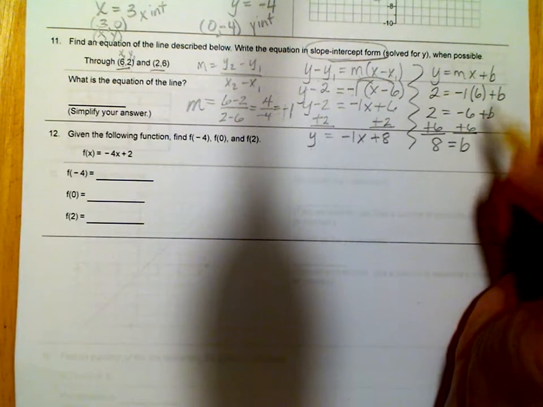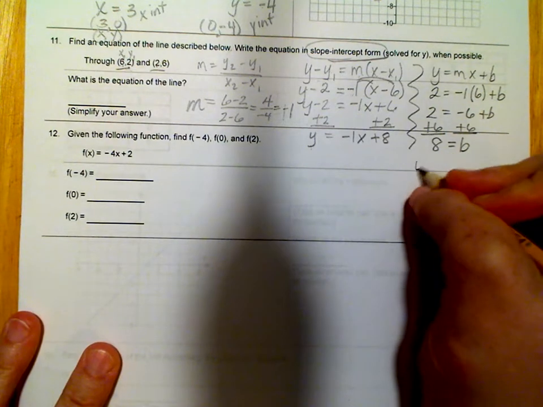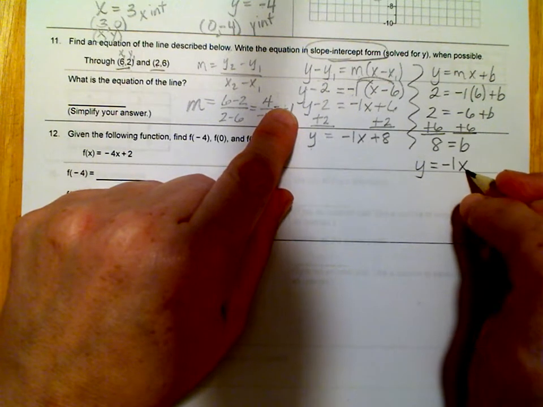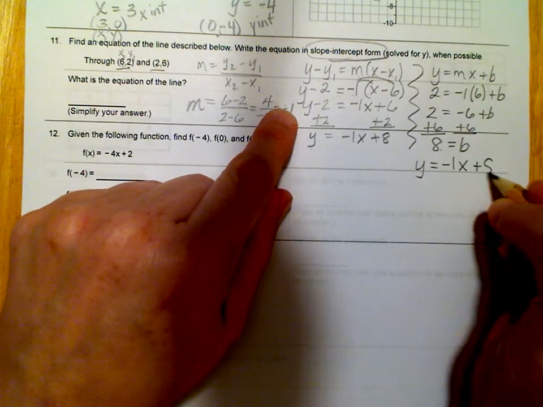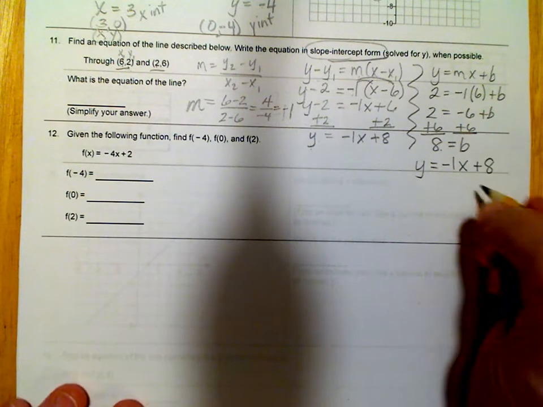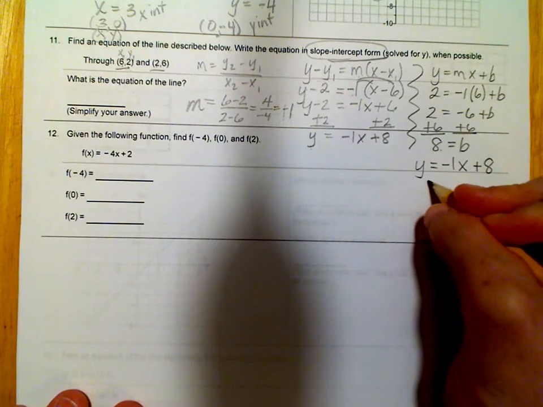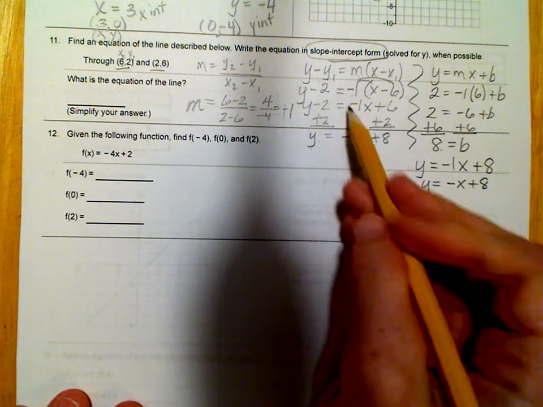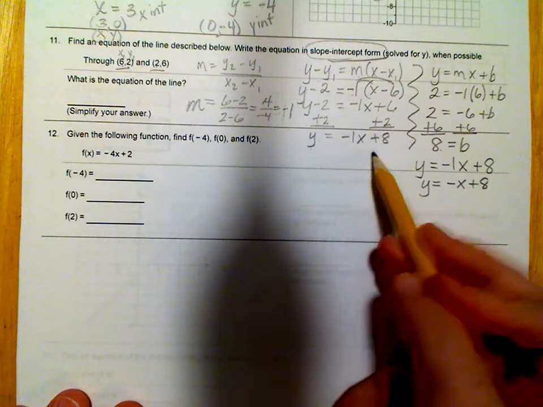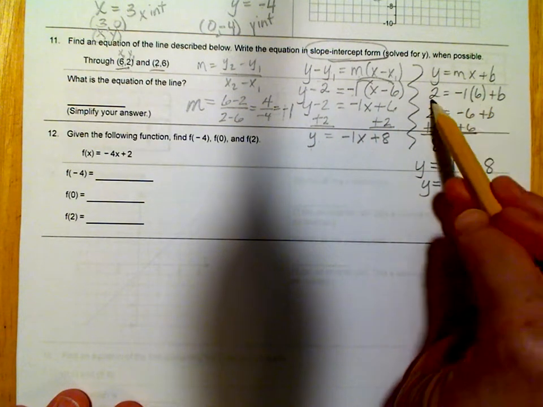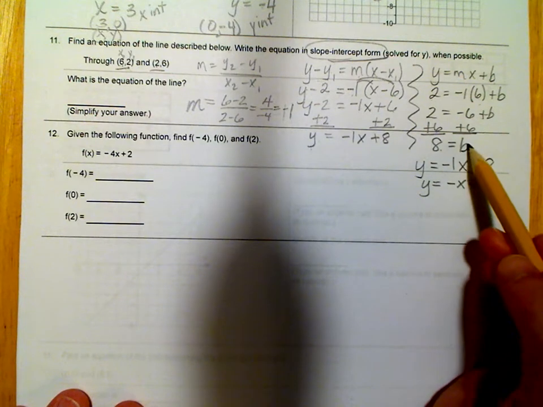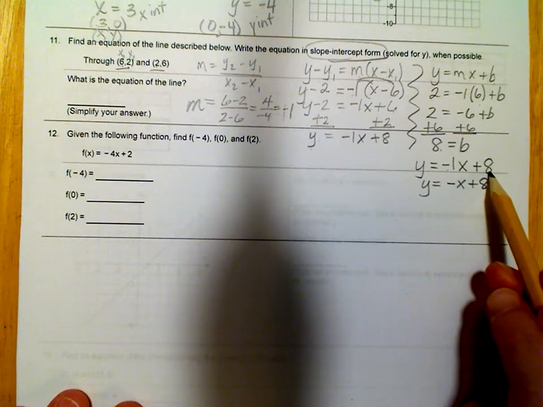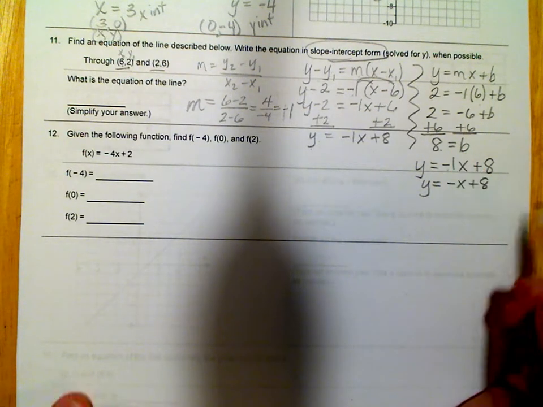So once you know that the b value is 8, you can just plug it all back into your slope-intercept equation. Our m was negative 1. Our b we just found is 8. And there we have our equation. And again, you can write this either as negative 1x plus 8, or you can write it as y equals negative x plus 8. So you have 2 different ways you can choose, to start with point slope and work your way down, or start with slope-intercept and substitute everything you know to find the b, the piece that you are missing, and then rewrite that equation with the correct slope and y-intercept that you just found.